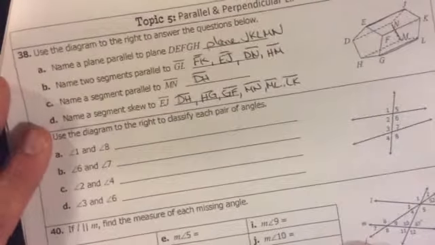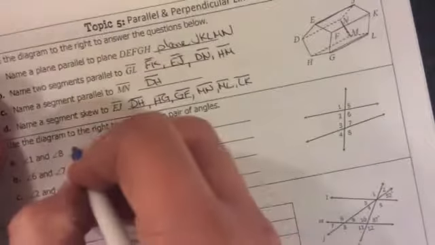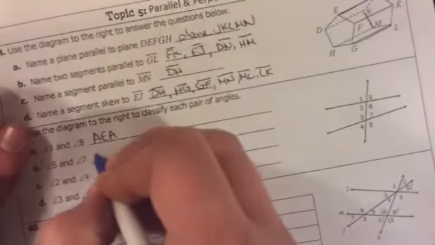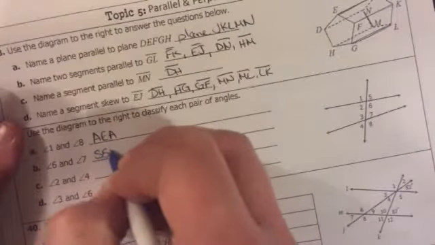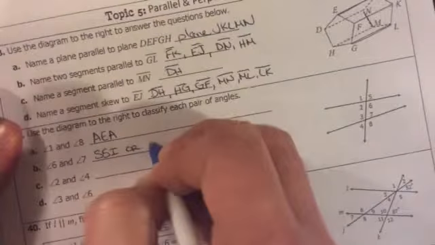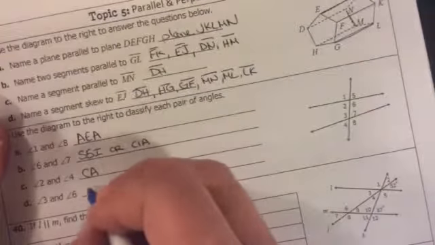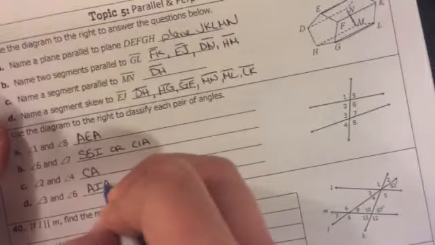Alright, so it says use the diagram to classify each pair of angles. 1 and 8, those are called alternate exterior angles. 6 and 7, it seems there's two different names for it, same side interior or consecutive interior angles. 2 and 4, those are called corresponding angles. And 3 and 6, those are called alternate interior angles.